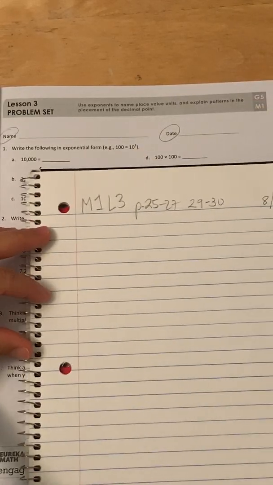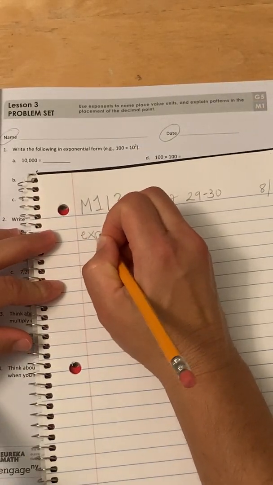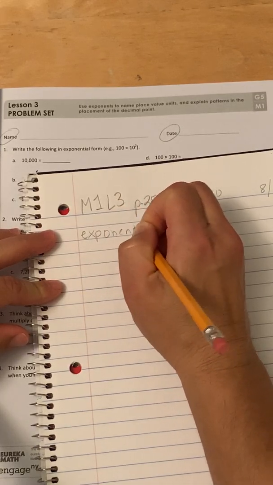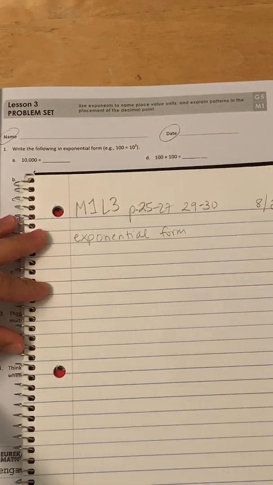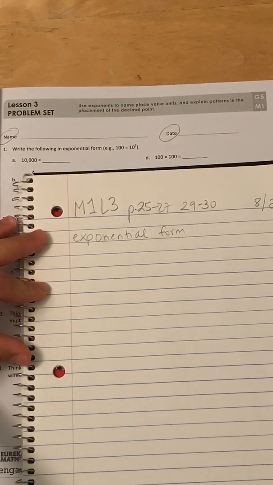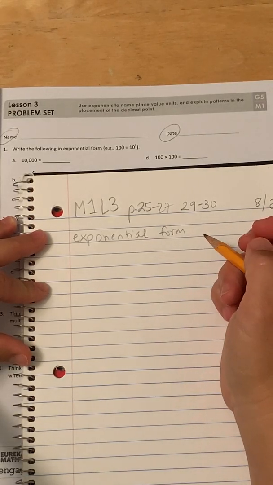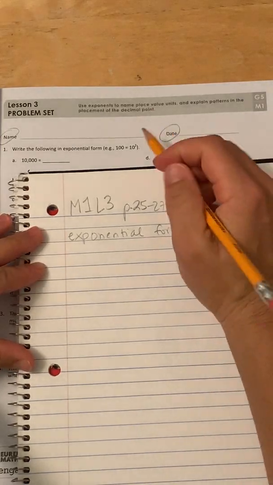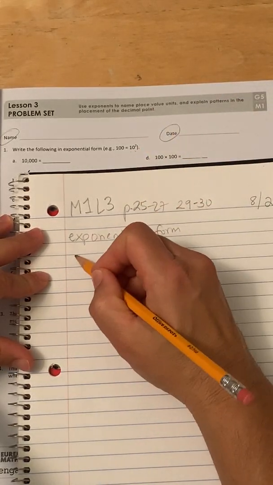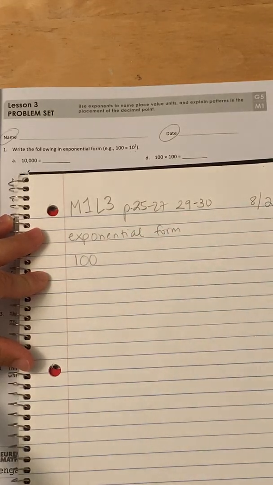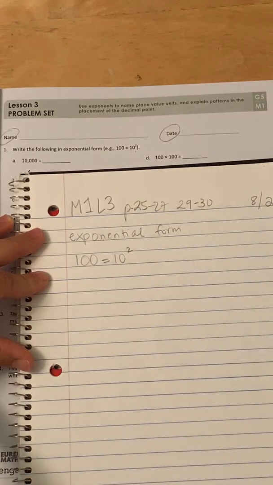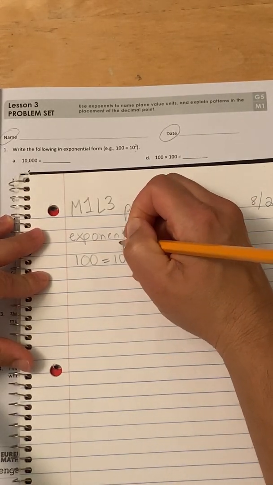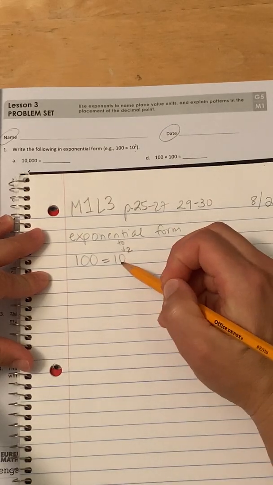And let's write in our notes what is exponential form. Exponential form is when you have numbers that have multiple zeros, you can write them as an exponent. So let's use the example that they list in the book. They have the number 100. They say 100 equals 10 to the second. How you say this is you put the word "to" there, 10 to the second.